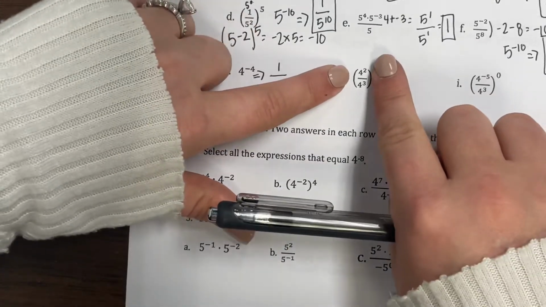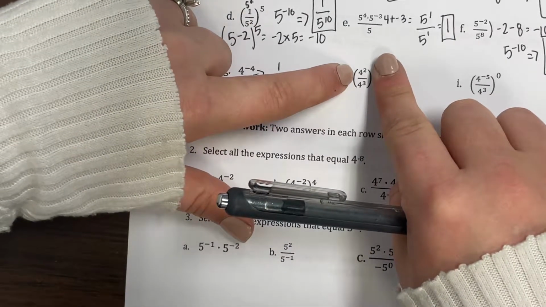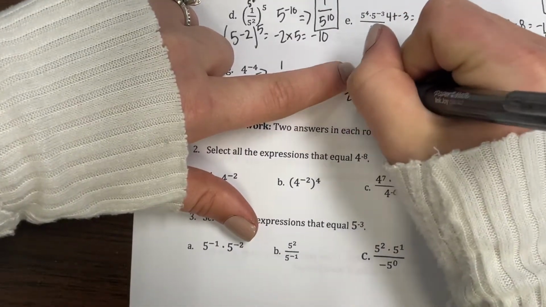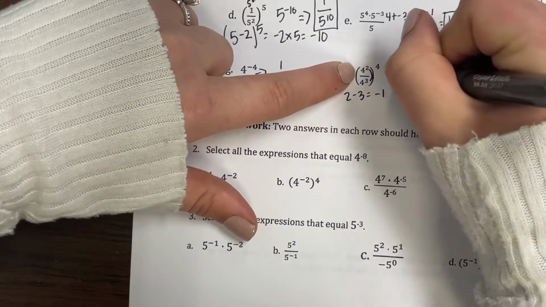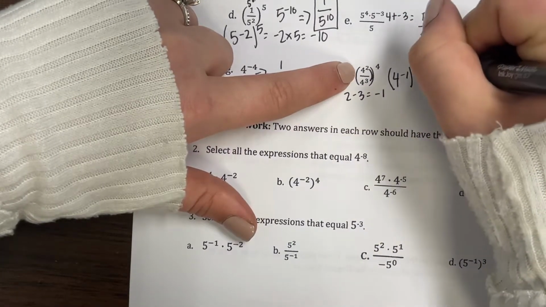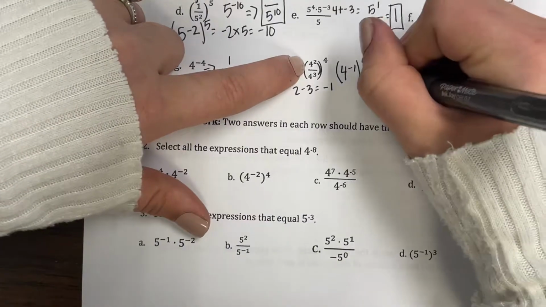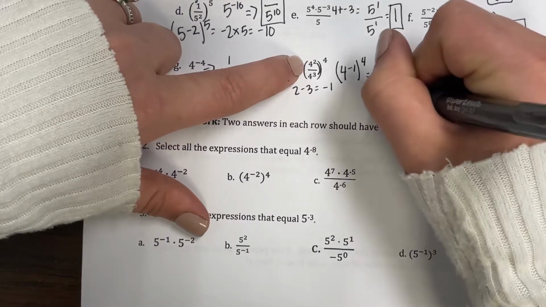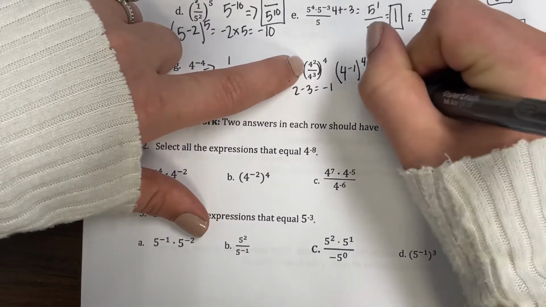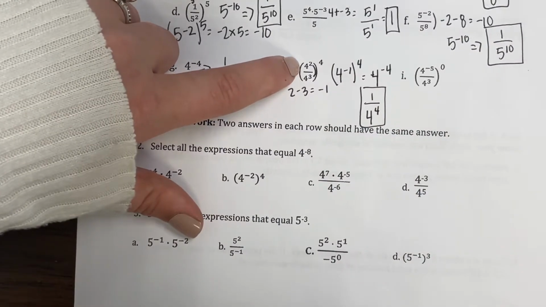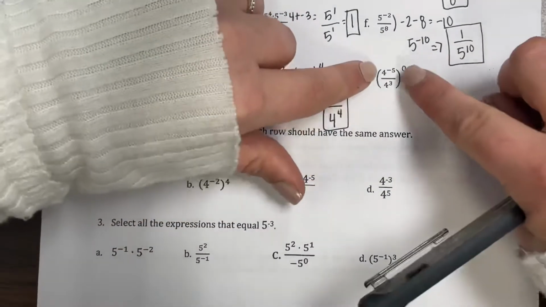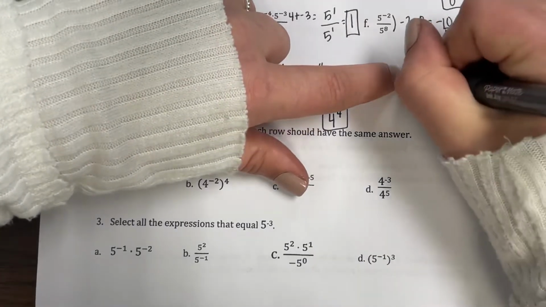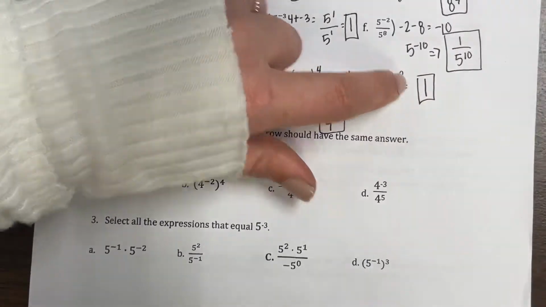Okay, here I would suggest just dealing with what's on the inside of the parentheses first and then doing the power. So 2 minus 3 is negative 1, so I have 4 to the power of negative 1 to the power of 4. Okay, that will give me 4 to the power of negative 4, which can be turned into 1 over 4 to the power of 4. And the last one, I don't even have to deal with what's on the inside because it's going to get multiplied by a power of 0. Anything to the power of 0 is 1.